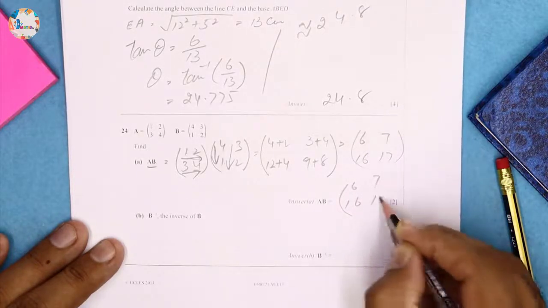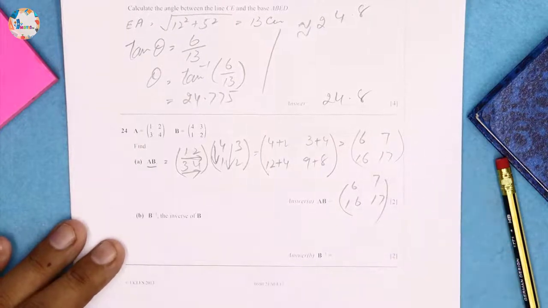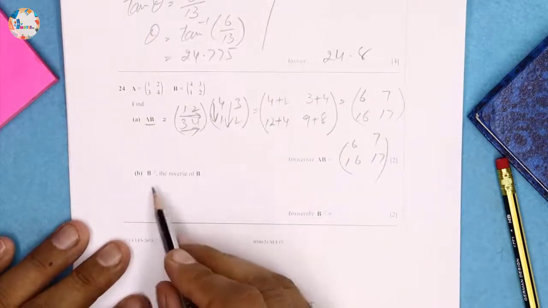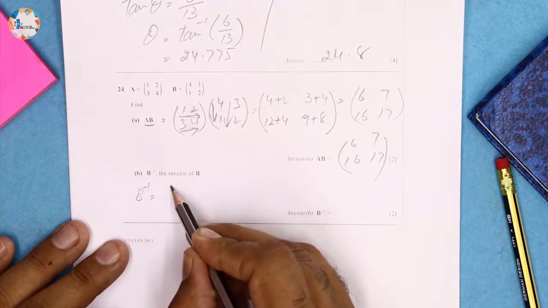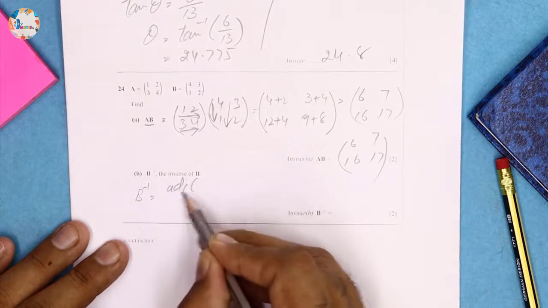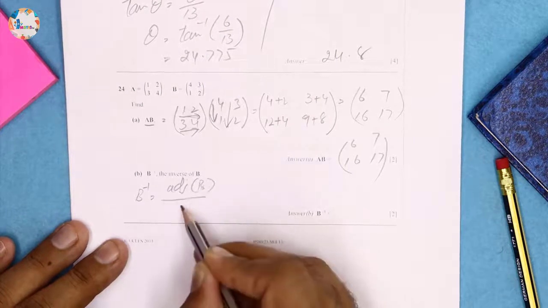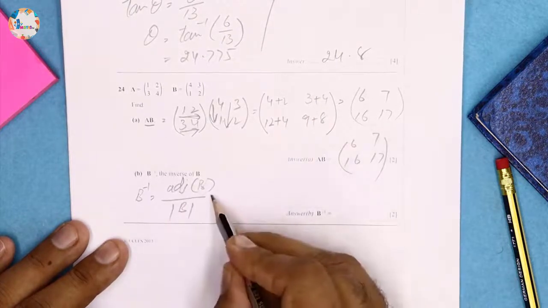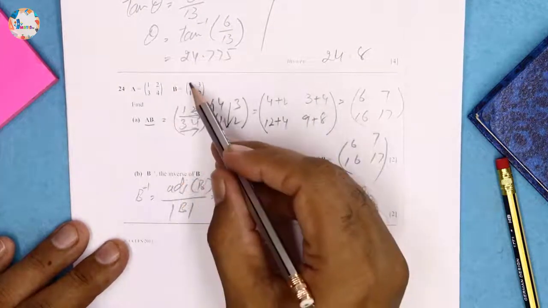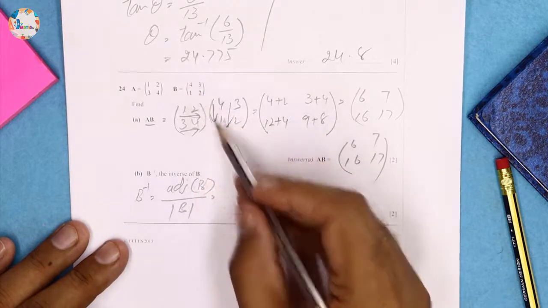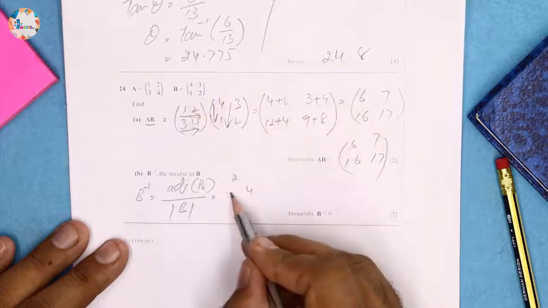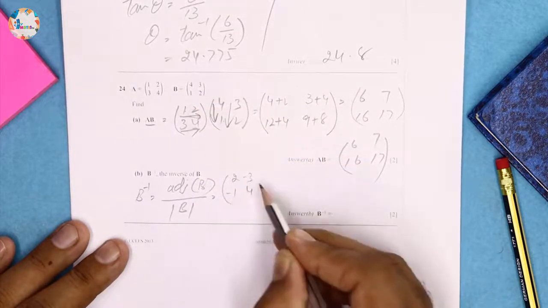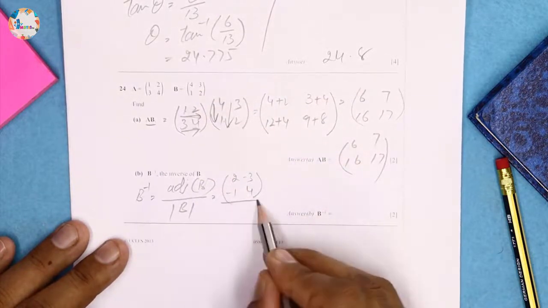6, 16, 7, 17. B inverse, the inverse of B basically. B inverse we know is equal to adjoint of B over B mod, and adjoint of B is basically changing the location of these two. So it will be 2, 4 and changing sign of these two. So minus 1 and minus 3. This will be adjoint of B over B mod.